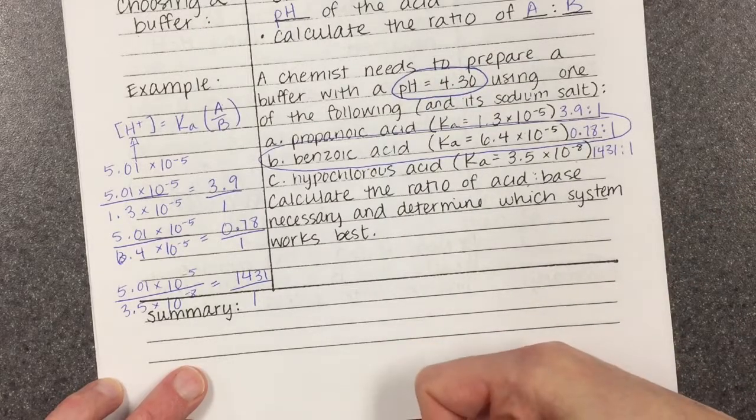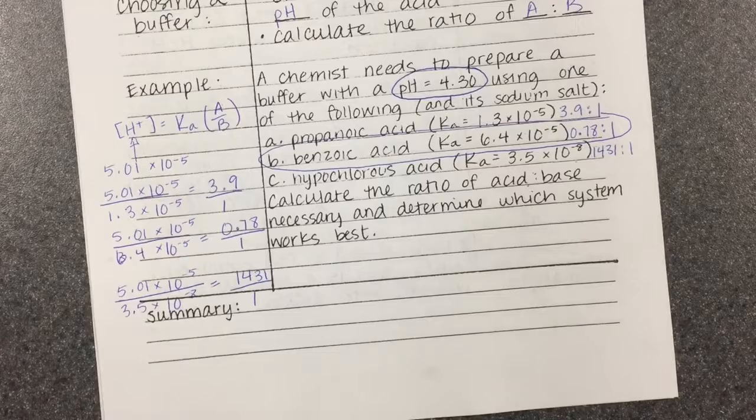So that's how you work those problems, okay? All right. Enjoy buffers.